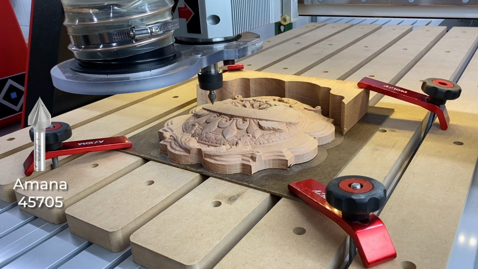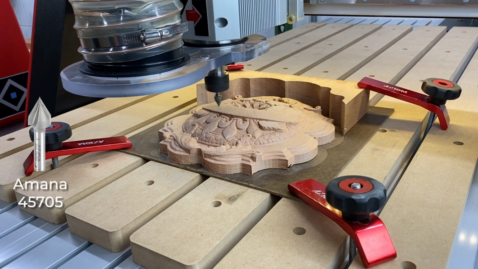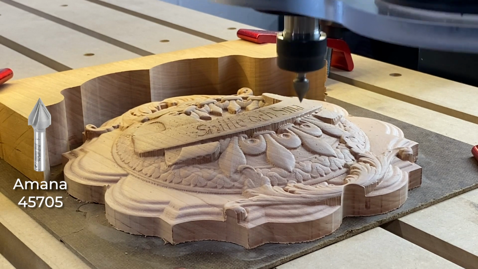After one final bit change, we're going to be switching over to our V-bit, and this will be used to finish off our model.